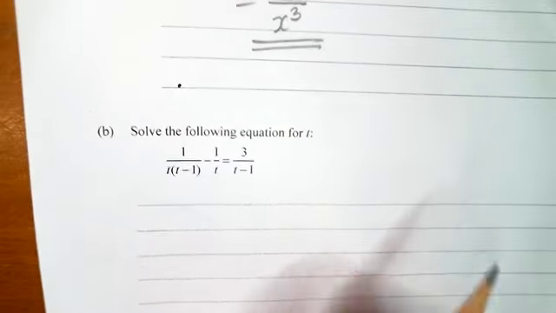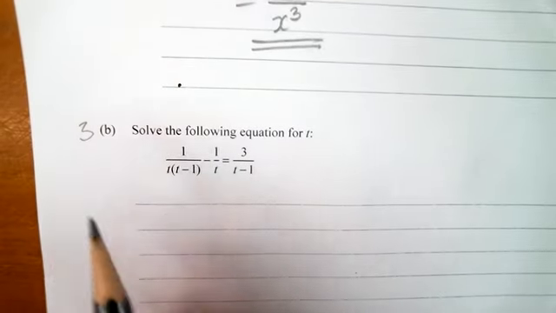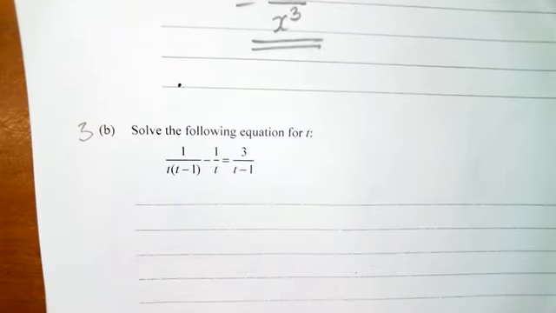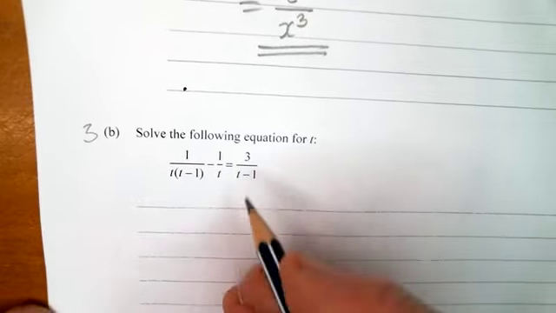Okay, let's have a look at this. This is 3b from the 2015 end of year algebra exam for NCEA 2. I've got this algebra equation to solve for t. So let's go ahead and rewrite this out.